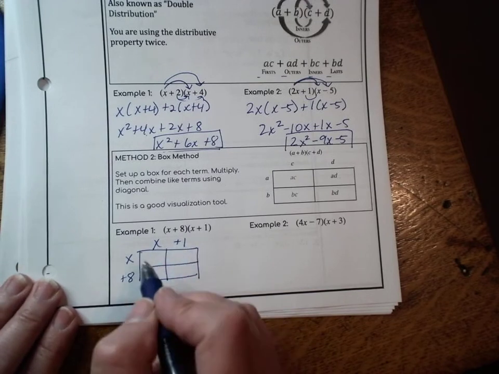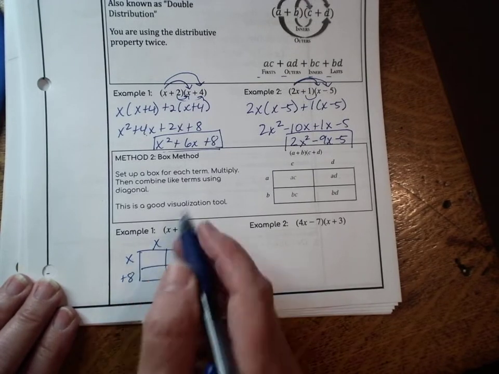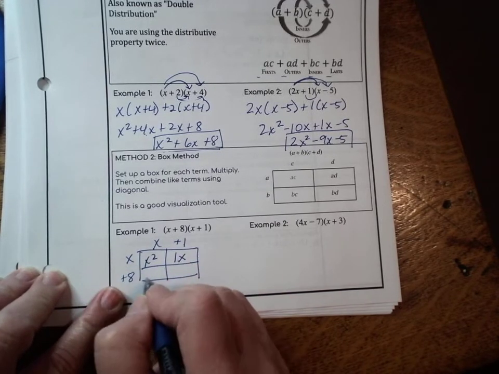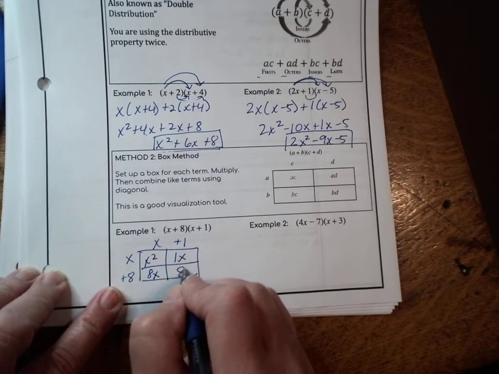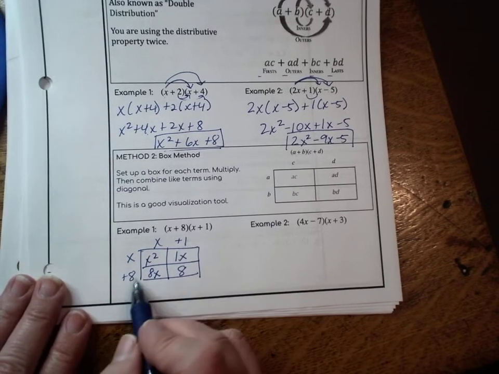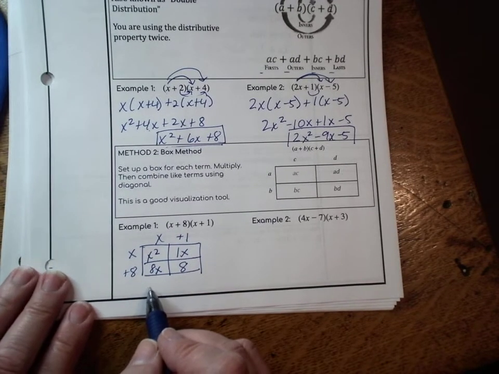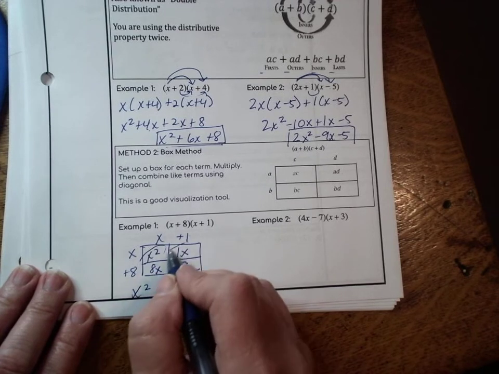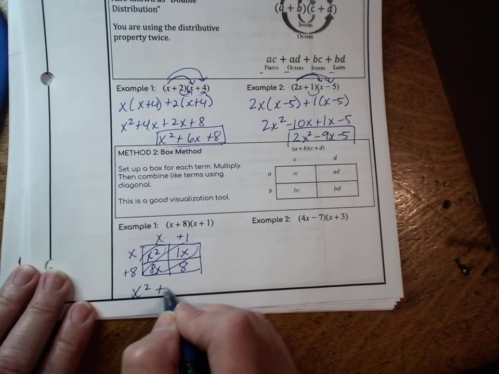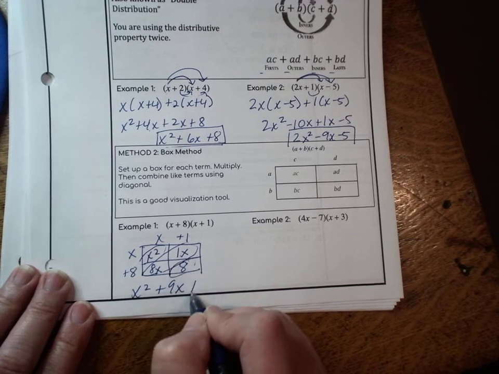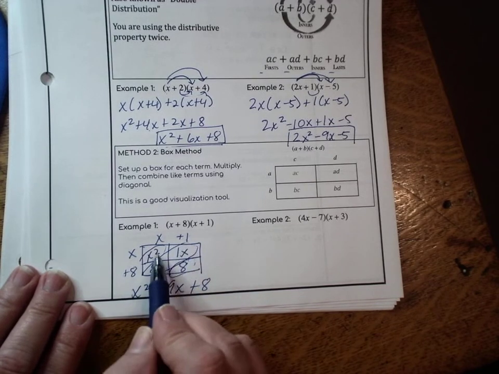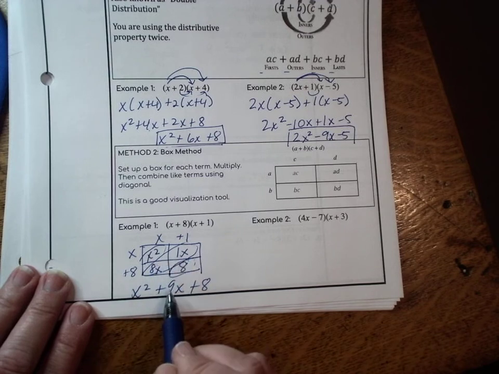That doesn't matter. Now you're doing x times x, so it's x squared, 1x, 8x, and 8. So you're multiplying. Make sure you multiply, you're not adding. Then you should have x squared, then this diagonal should add together, plus 9x, and then plus 8. So I always like to do the positive here so I know that if I don't write anything inside, I know they're positive.